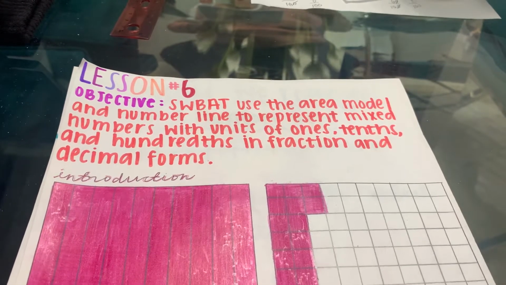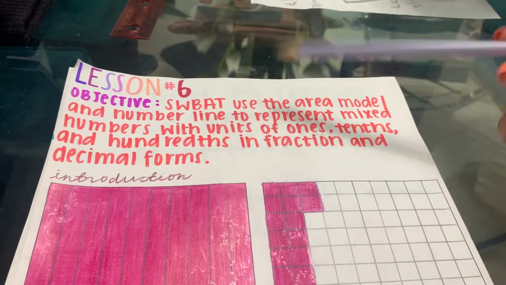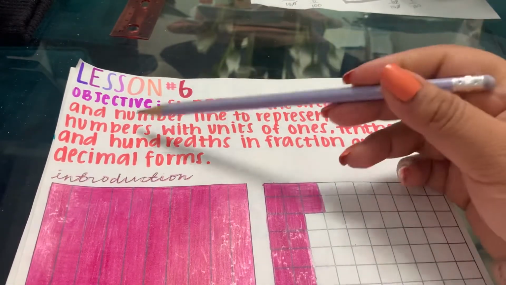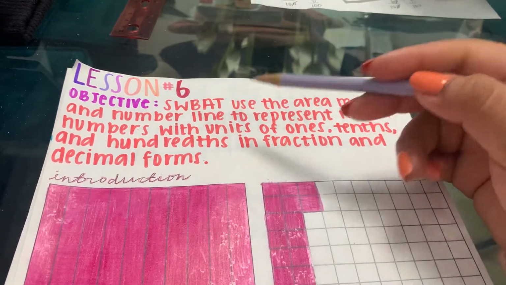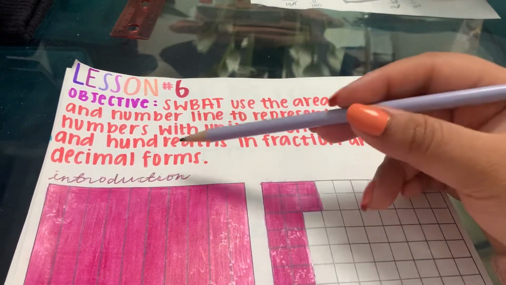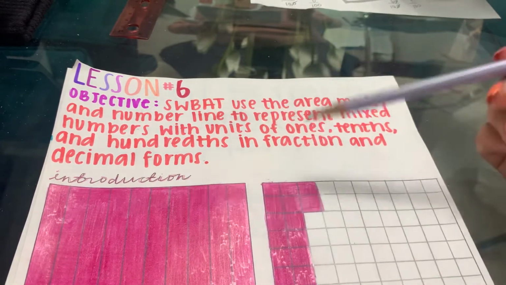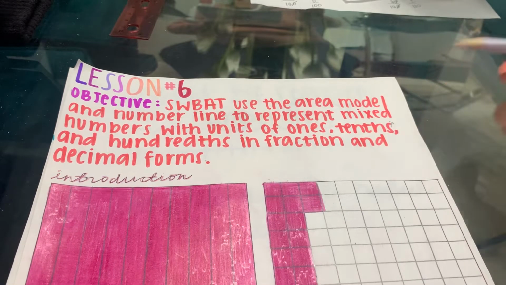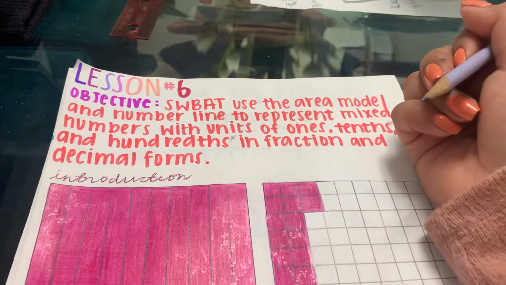Right, our objective for lesson 6 is that students will be able to use the area model and number line to represent mixed numbers. If you think back to fractions, mixed numbers were numbers that had a fraction and a whole, with units of ones, tenths, and hundredths. We learned about tenths mainly last week, and we've learned about hundredths yesterday and today.